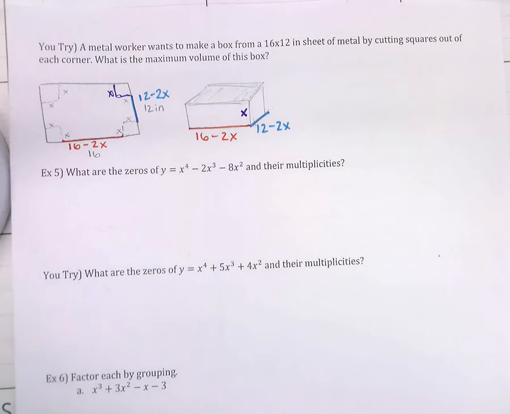word problem in the squares that I cut out. No, but it'll be on the test. That's Okay. Okay, test is for free.